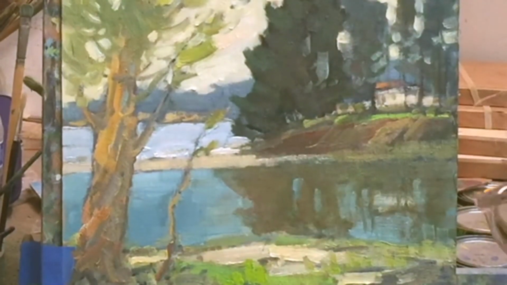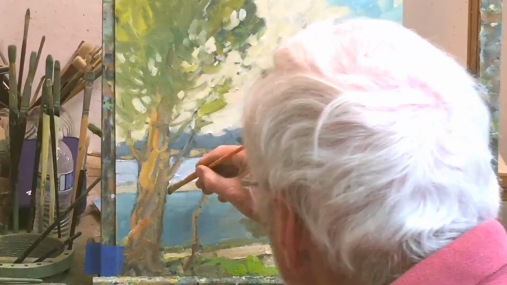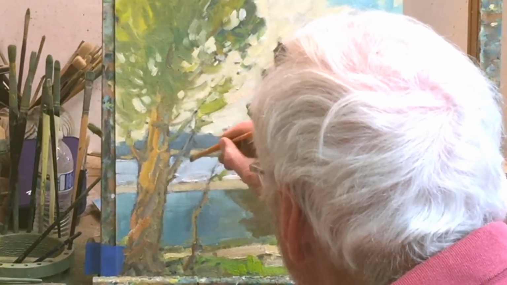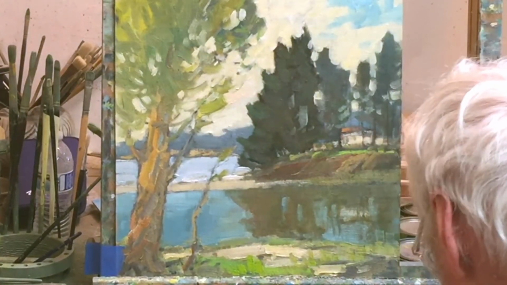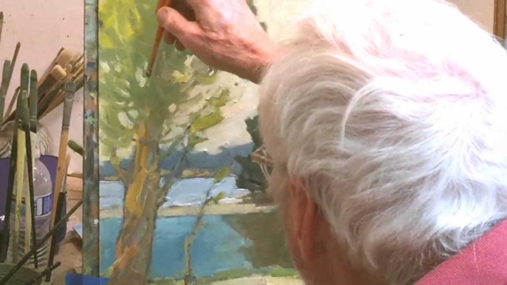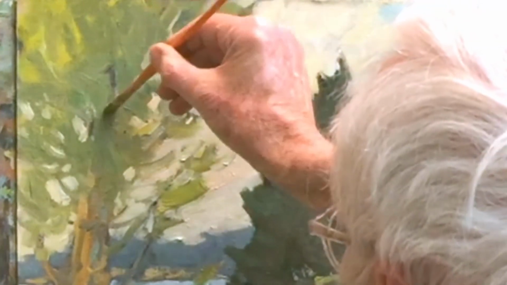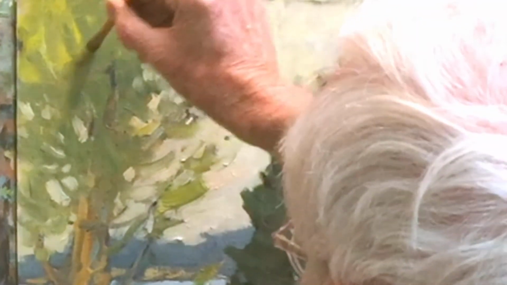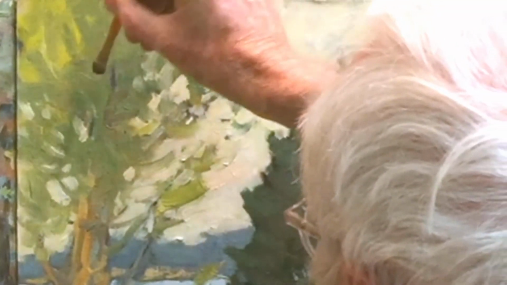All right. Almost done here. I wanted to bring the trunk that goes through the foliage up through here. There, a little branch that goes up. There. Just something so that it's just not a solid green, yellow green.